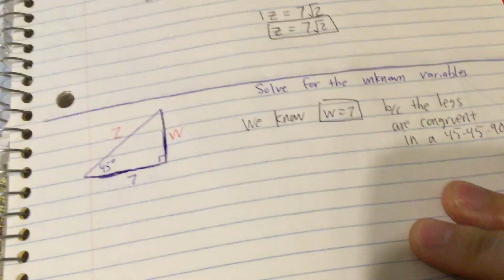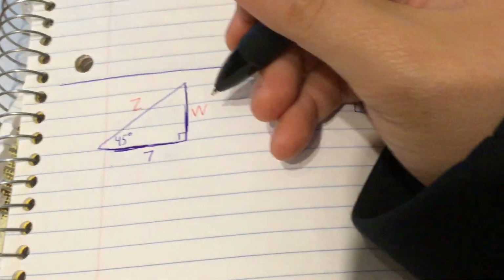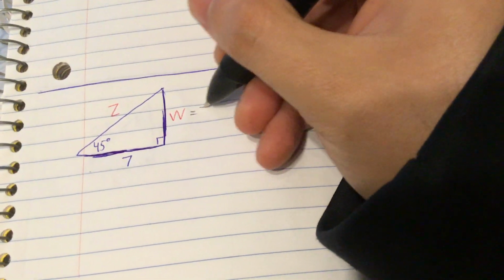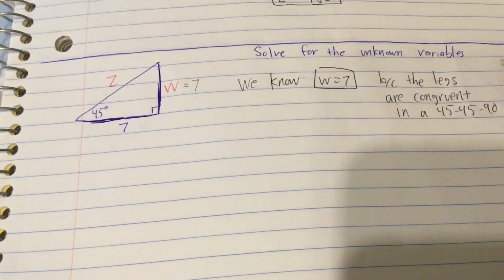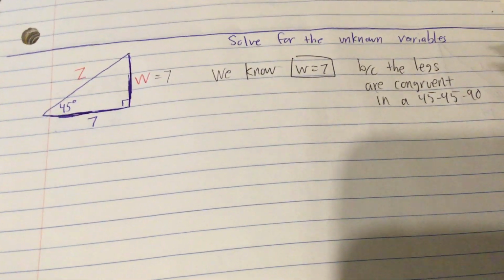Okay? Now, I'm just going to update this right here and just say that this W is equal to 7, and I want to solve for Z. I'm going to use Pythagorean theorem. I'm totally okay with you guys using Pythagorean theorem.